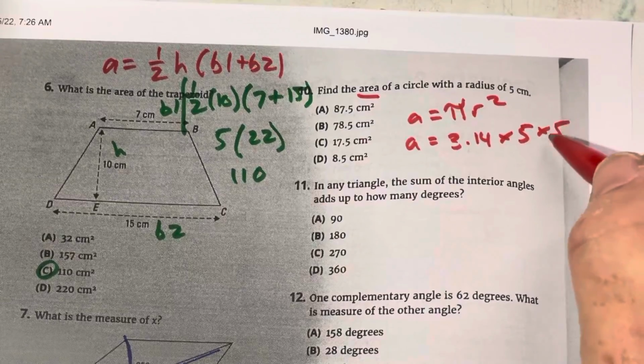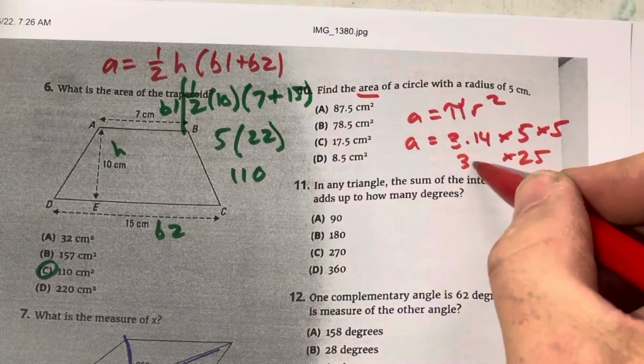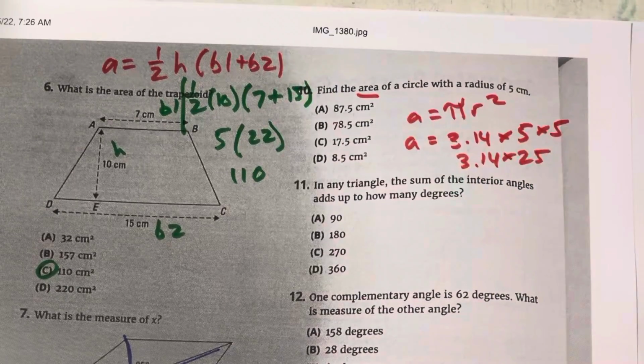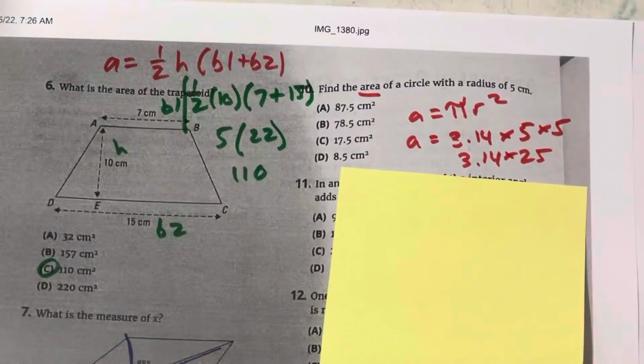So I'm going to do it like this. I'm going to do 5 times 5 first. So 5 times 5 is 25. Then I've got to figure out 3.14 times 25. All right. I'm going to have to do it the long way again. Big deal.